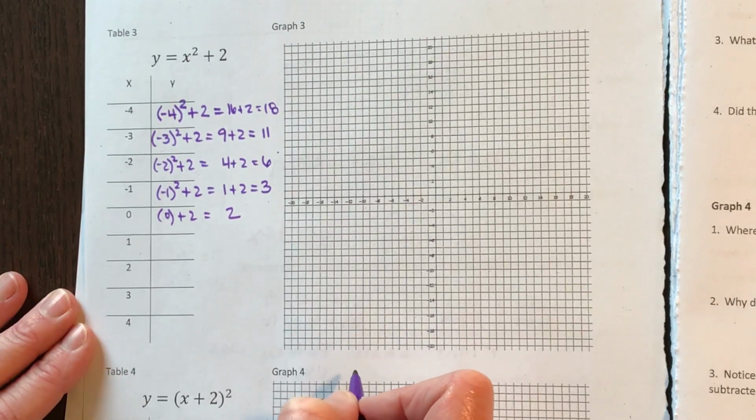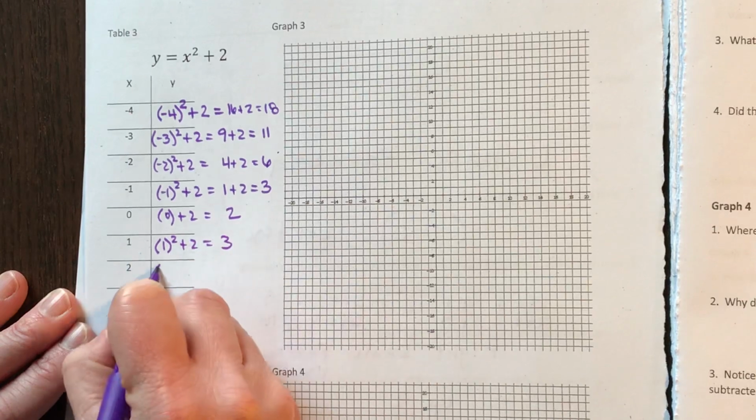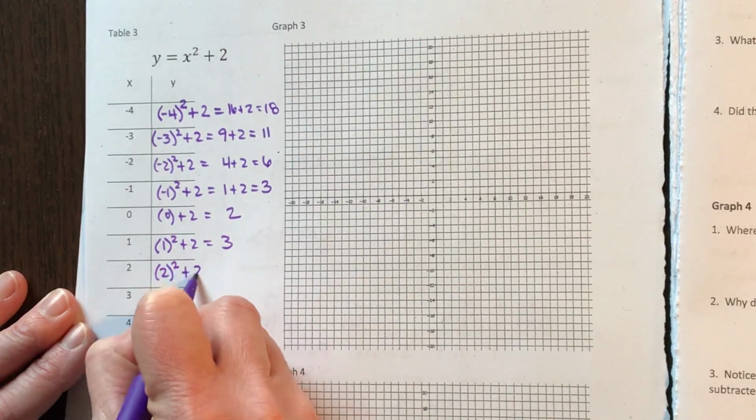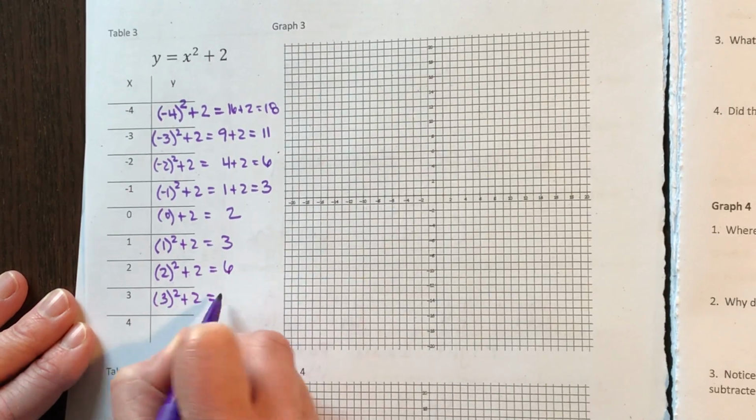And now the same process, but with positives. 1 times 1 is 1, plus 2 is 3. 2 times 2 is 4, plus 2 is 6. 3 times 3 is 9, plus 2 is 11.